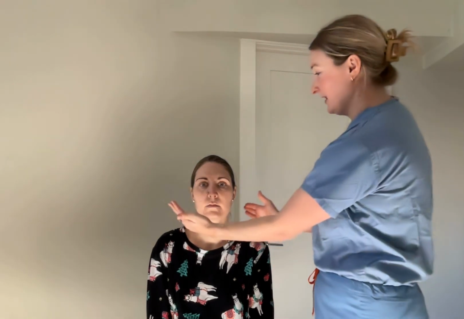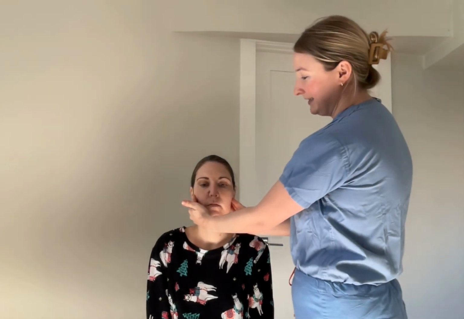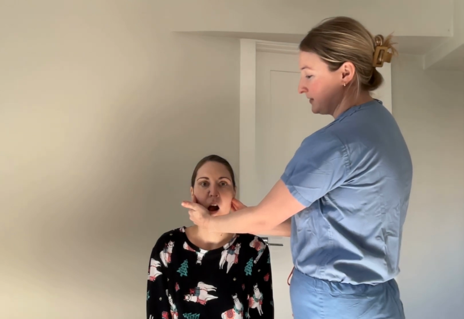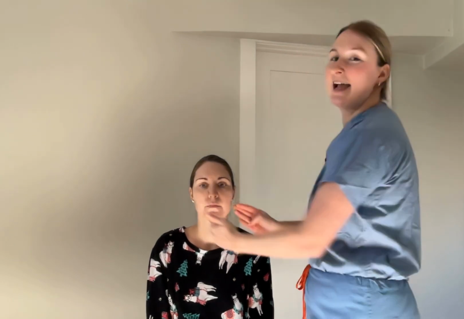I will then be moving on to assessing cranial nerve 5, which is the trigeminal nerve, and this is responsible for the innervation of both the temporal and masseter muscles. So I will be testing her jaw strength. If you can clench your jaw for me, open your jaw, and move your muscles side to side. Great. And she has symmetrical and strong movement.